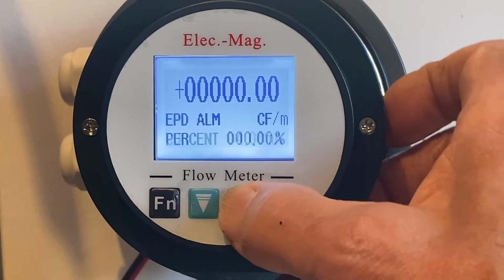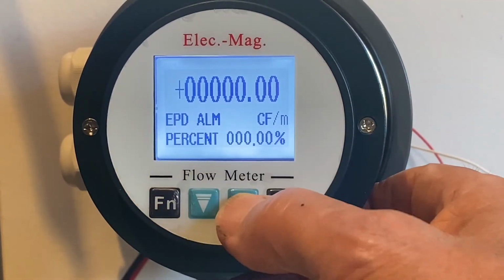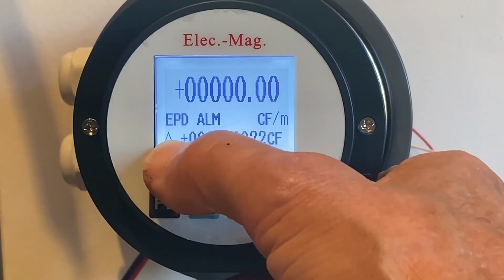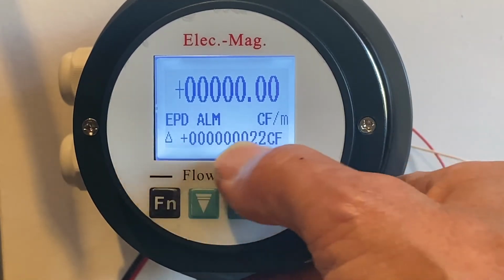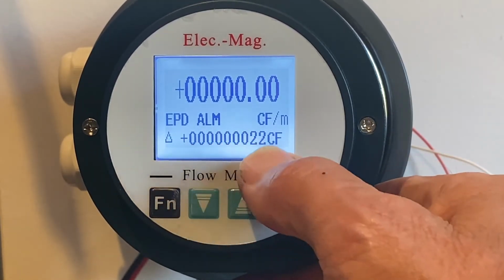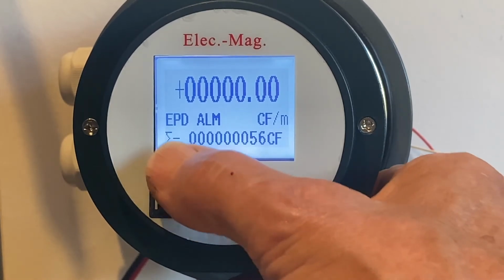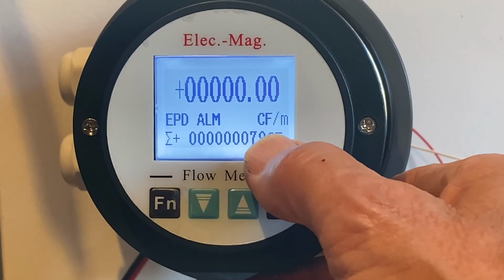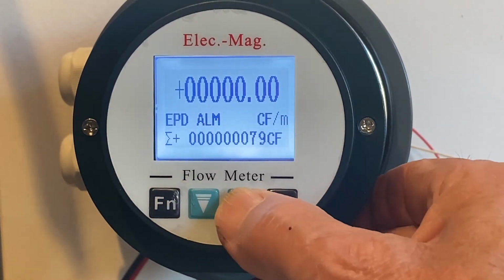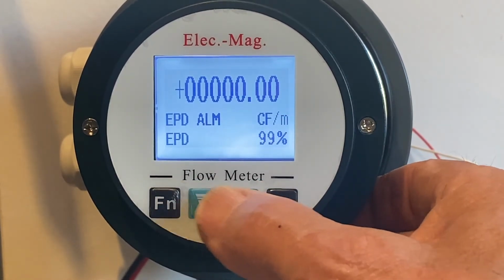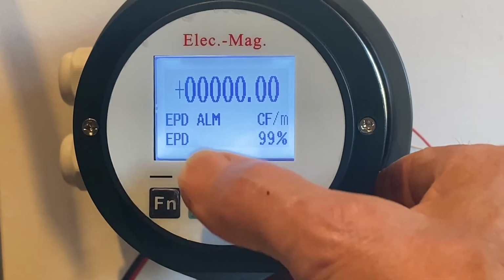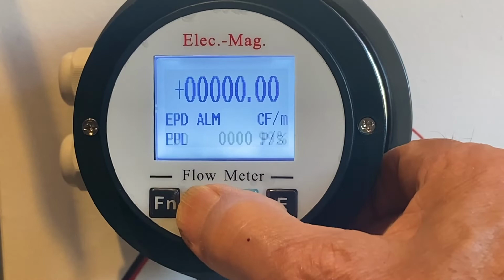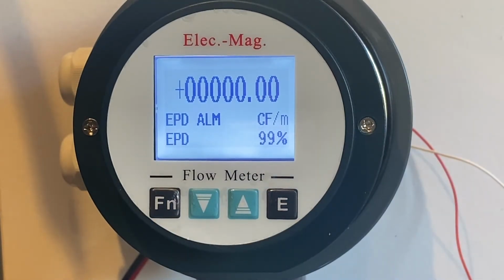And we could cycle through the percentage of flow, what the velocity is in meters per second, what the difference between the plus and the minus is, 22. So we have minus 56 and plus 79, the difference is 22. That's what that's for. And empty pipe display alarm. So there's no fluid in this one, and that's it.